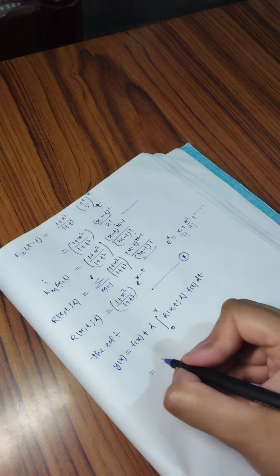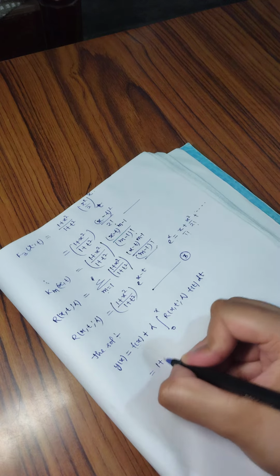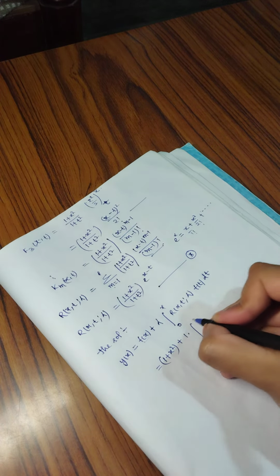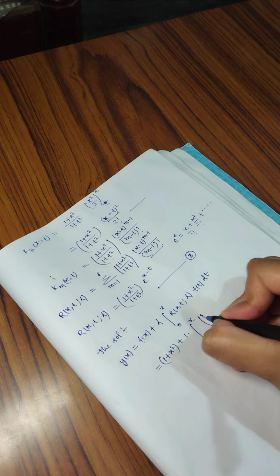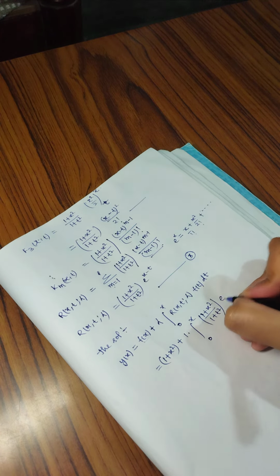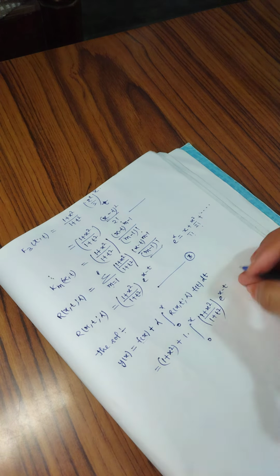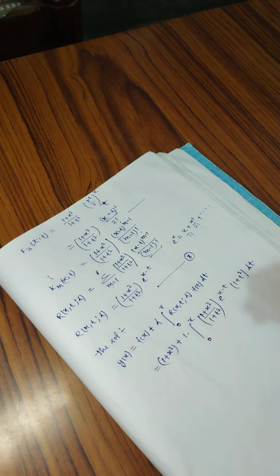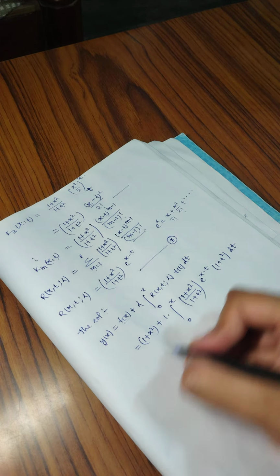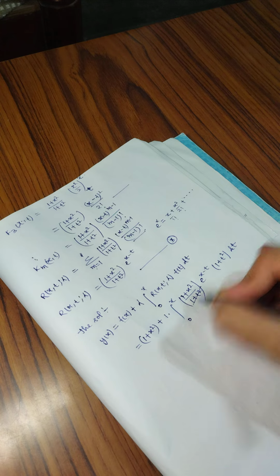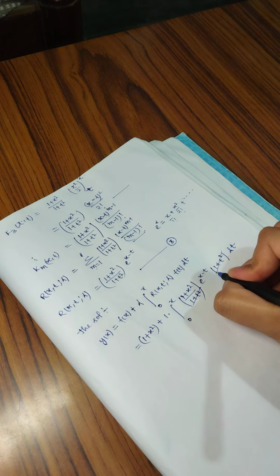Put all those values we have. f(x) is equal to 1 + x², λ's value is 1, integral 0 to x, (1 + x²)/(1 + t²) times e^(x−t), f(t) is 1 + t², and this is dt. Now 1 + t² cancels with 1 + t².